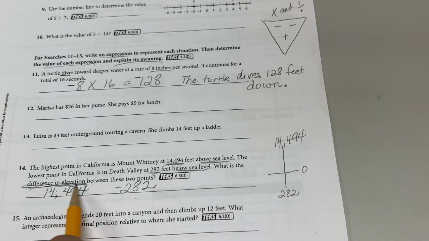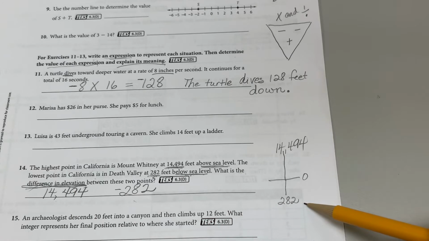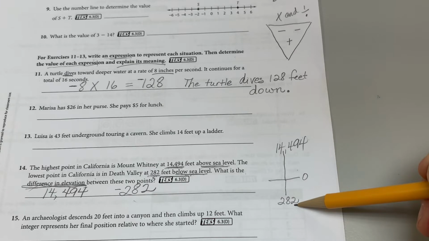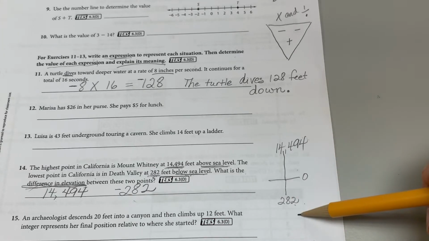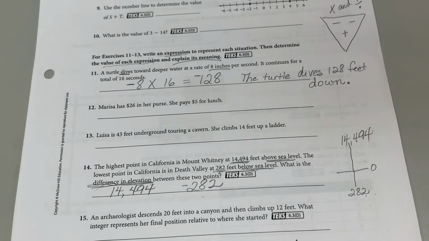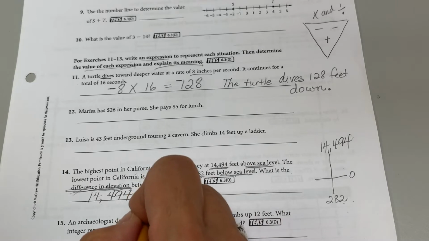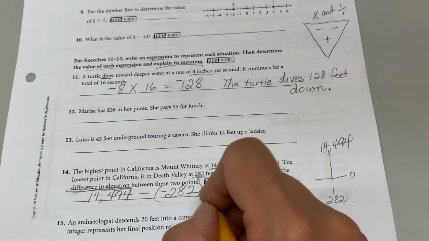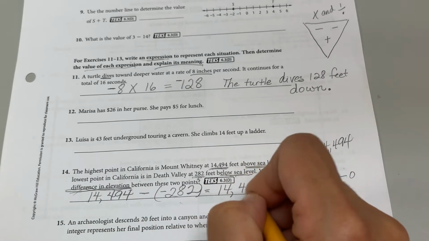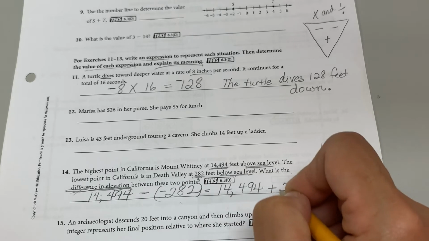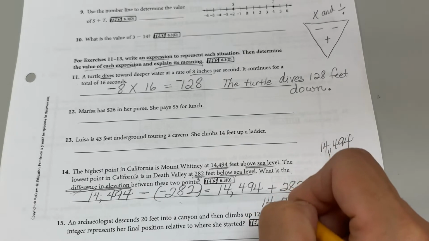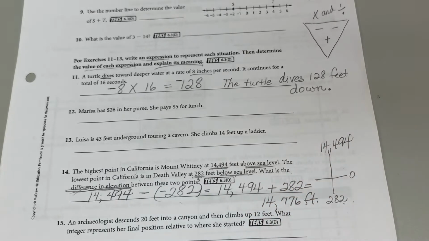And if we wanted to know the difference in elevation between here and here, you would actually just add them. Because if you're taking the difference in elevation, you'd be subtracting a negative, which means you would add the opposite. And that would give you your answer of 14,776 feet. Okay?